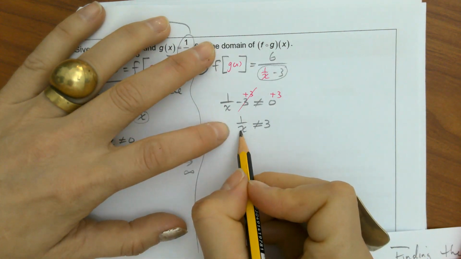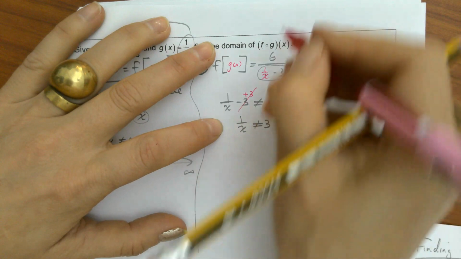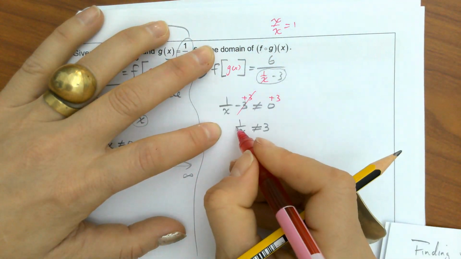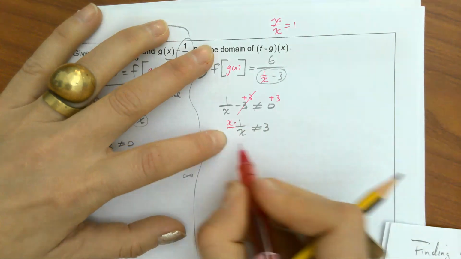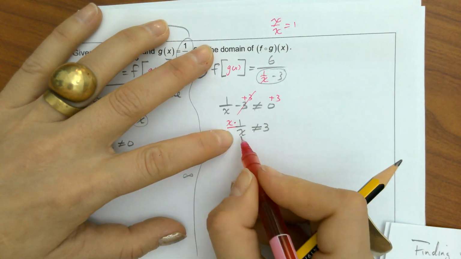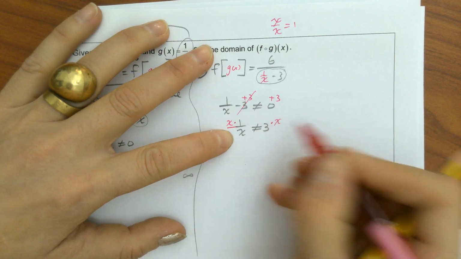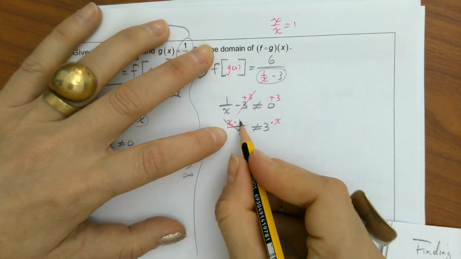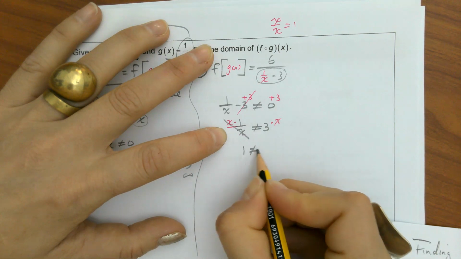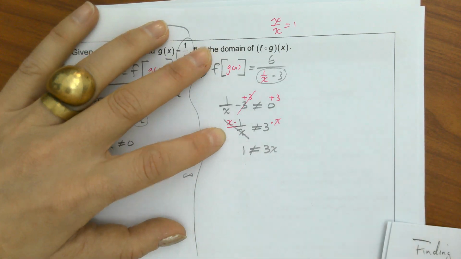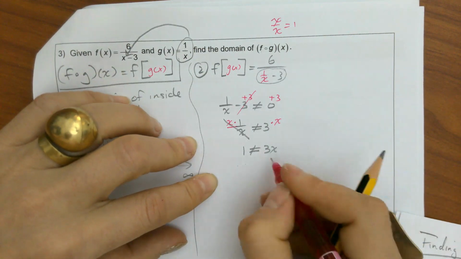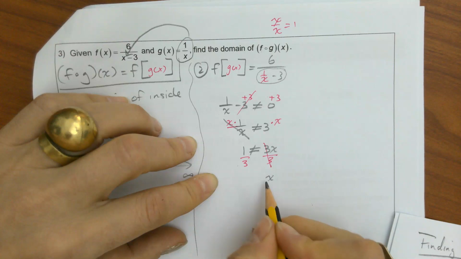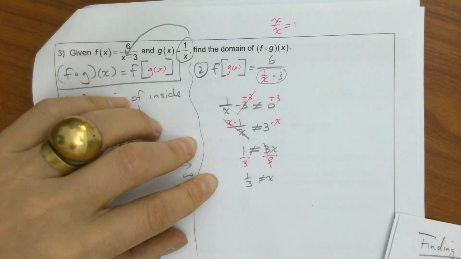How do I get rid of this x? If I go x over x, that's equal to 1, right? So if I multiply the top by x, that gets me x over x. So I can multiply this by x, and that means that's equal to 1. So I really have a 1 left. 1 cannot equal 3x. Now I want x by itself, so I'm going to divide by 3, divide by 3. So now I have x cannot equal 1 over 3.